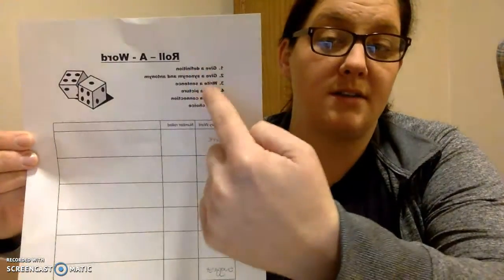where here we have all of their vocabulary words filled in, and then up here it tells us what we're going to do after we roll the die. So if the student rolls a 1, they're going to give a definition of that vocabulary word. A 2, they're going to give a synonym and an antonym for that word. 3, they're going to write a sentence that includes the vocabulary word. 4, they'll draw a picture. 5, they'll make a connection to something in their life.